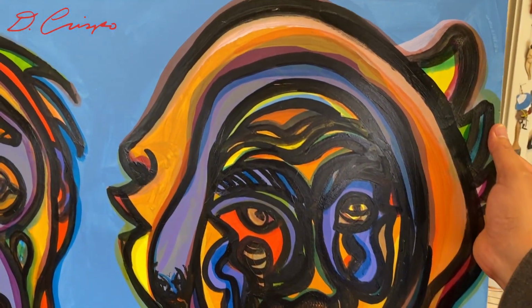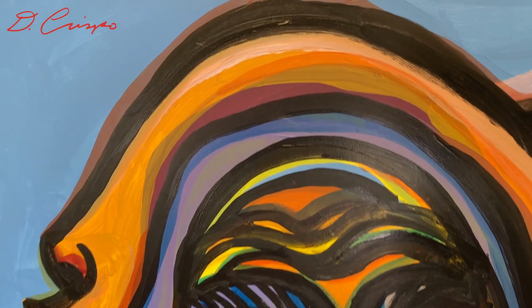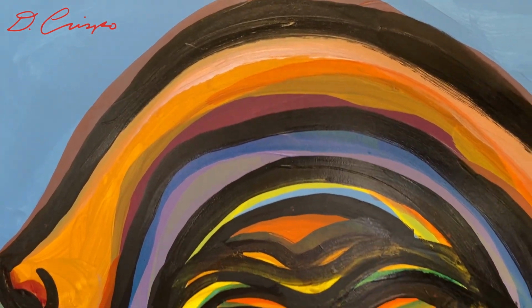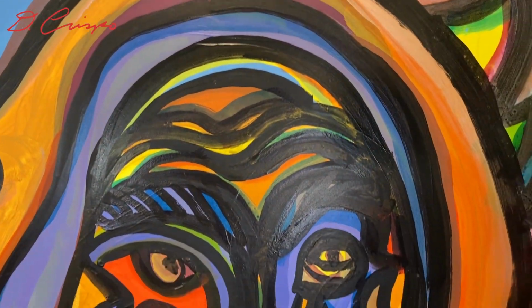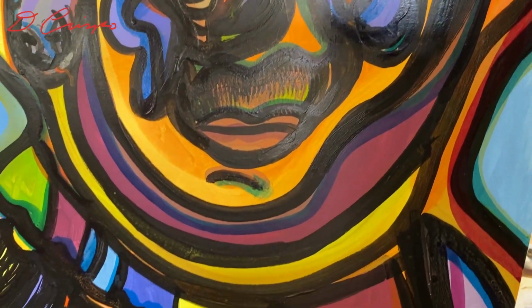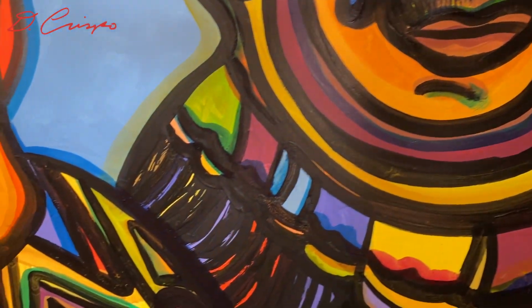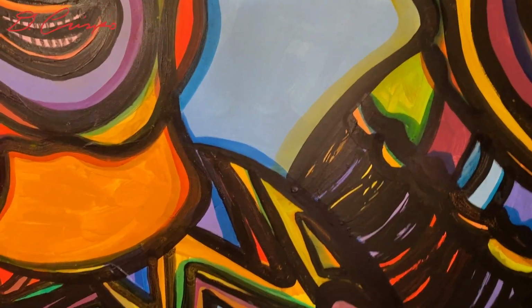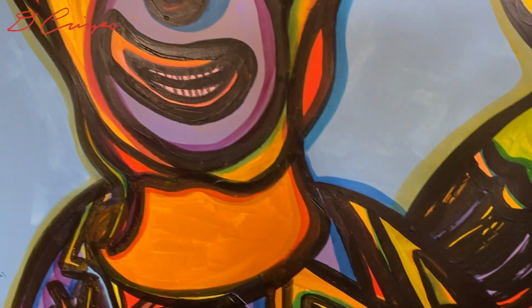It's thinner, more like the India ink that I use in the black. But again, I want the India ink not to be so black as it was in a lot of the earlier ones. I want the India ink to have a variety to the black.